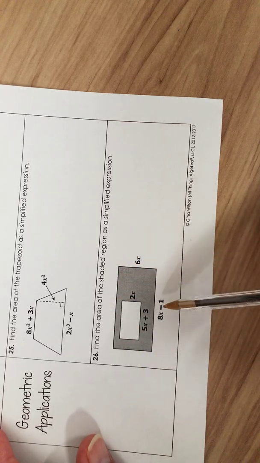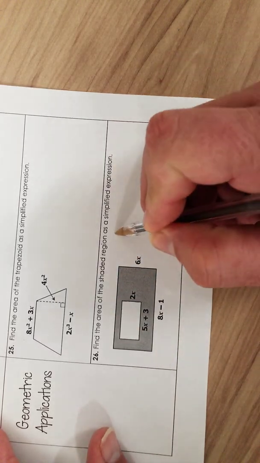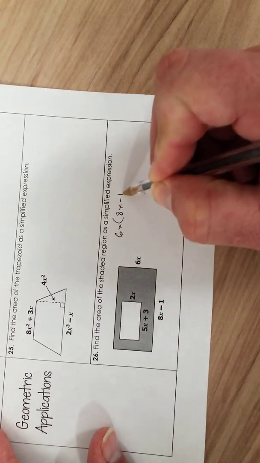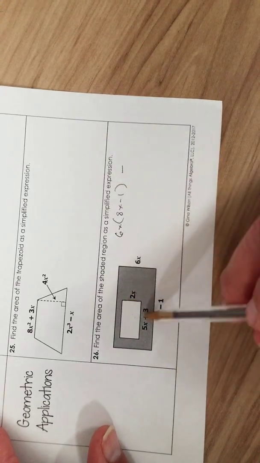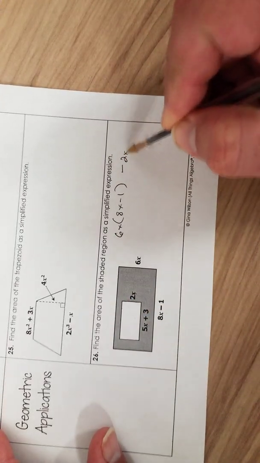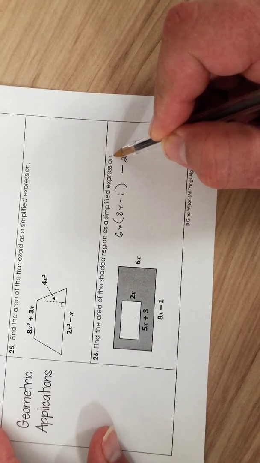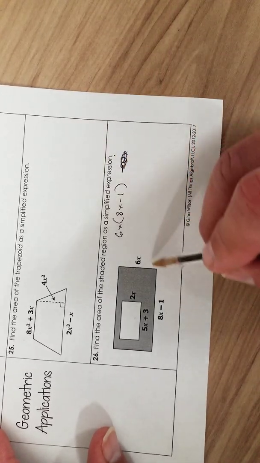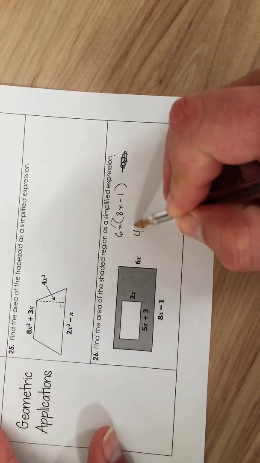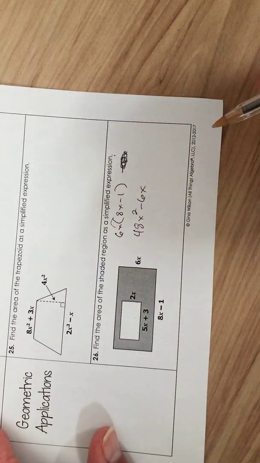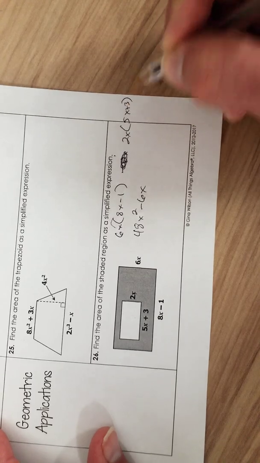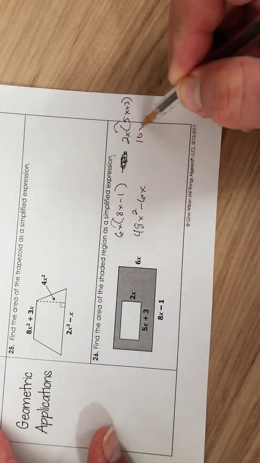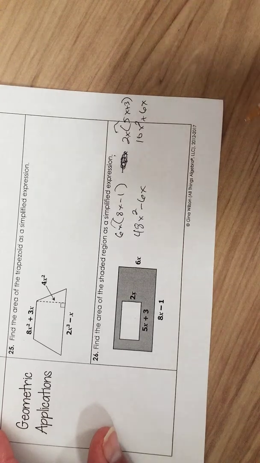So the area of the whole thing, remember, is just base times height. So I'm going to do 6x times 8x minus 1. Actually, let's find the area of this first, and then we'll subtract that. So this would be 48x squared minus 6x. Now the area of this part on the inside would be 2x times 5x plus 3. So I'm finding the areas separately. This would be 10x squared plus 6x.